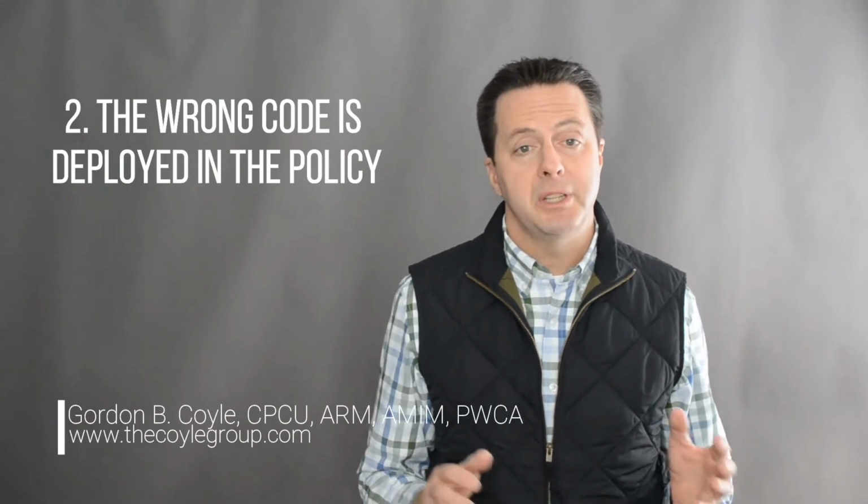Second, along the same lines of using the wrong class code at an audit, we've seen in some prospects' policies the wrong code being deployed in the actual policy. This is due to an agent setting up an account when the insured was a startup and getting it wrong then, or the insured's operations changed over time and were never adjusted properly. Again, the wrong code can be a costly error in your policy and in your modifier.